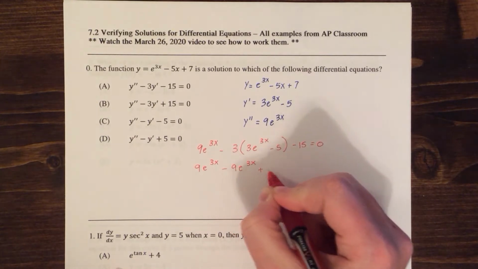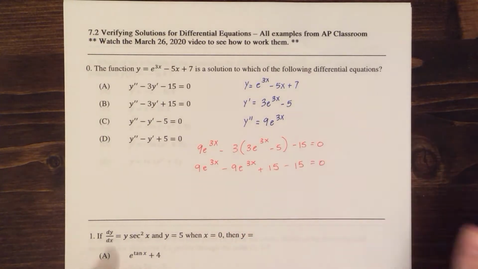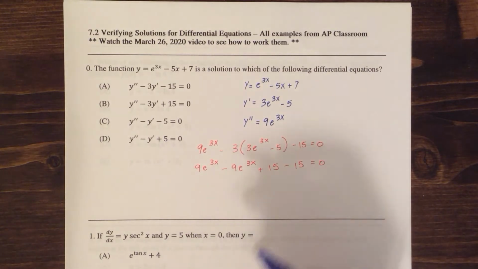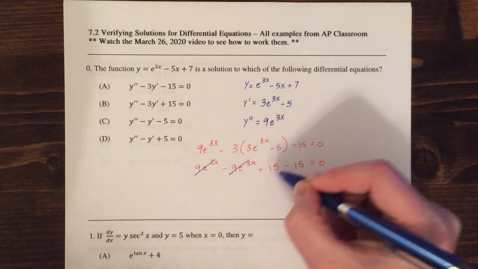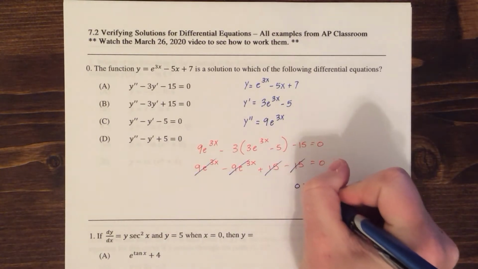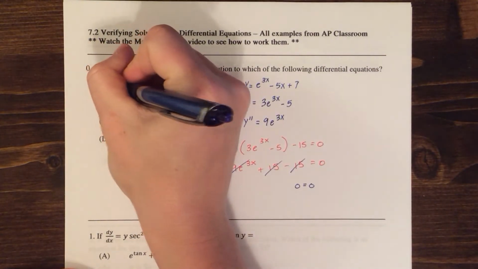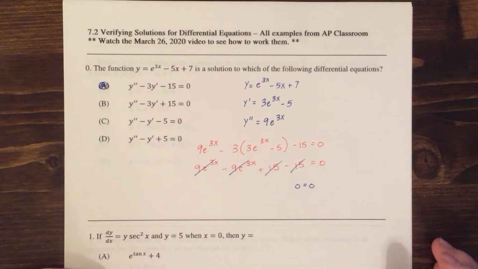Negative 3 times negative 5 is going to be plus 15. Minus 15 equals 0. So then we have a bunch of canceling that happens, so we end up with 0 equals 0. So in this particular example, it just happened that the first answer checked out, so that's lucky for us. And so A would be the answer there.